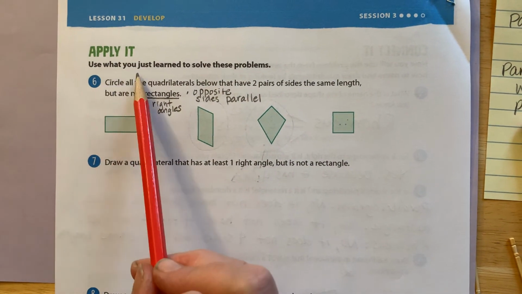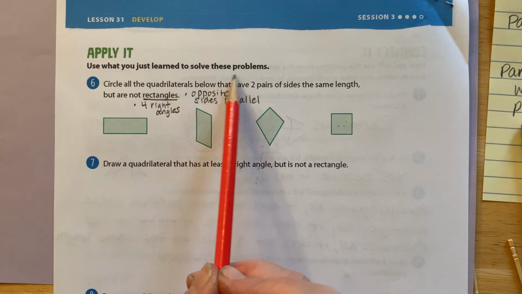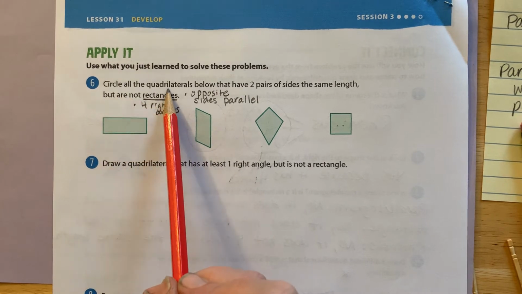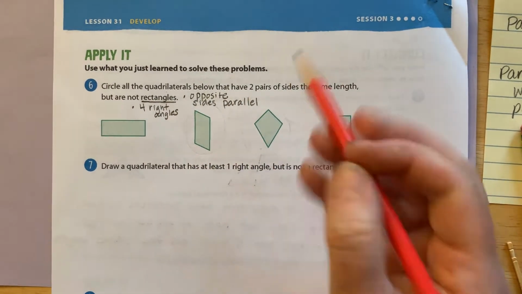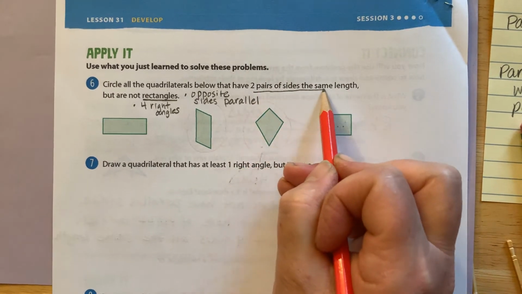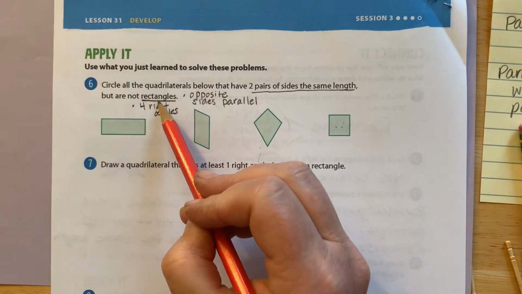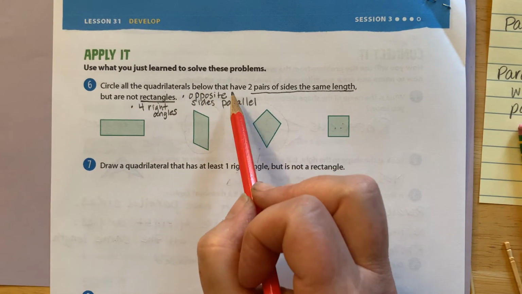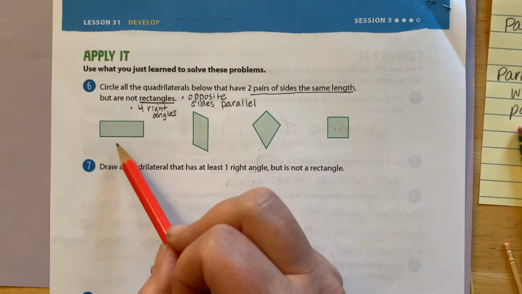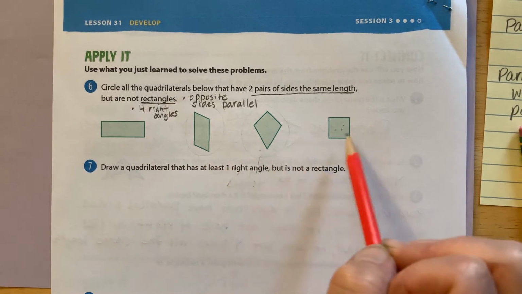Apply it. Use what you just learned to solve these problems. Circle all the quadrilaterals below that have 2 pairs of sides the same length, but are not rectangles. Okay, so let me think about that again. So quadrilaterals, do they all have 4? They all have 4 sides.